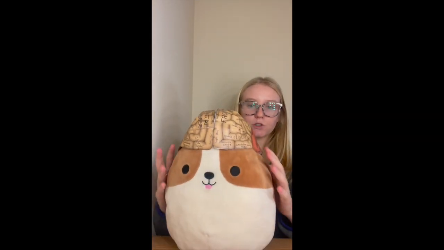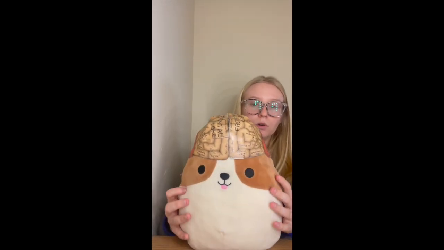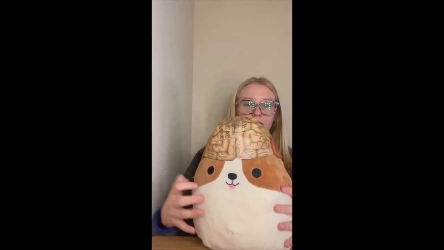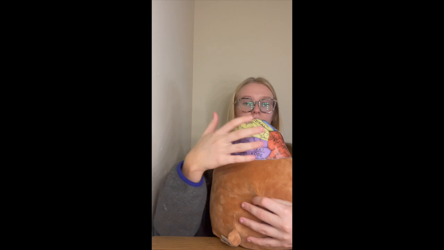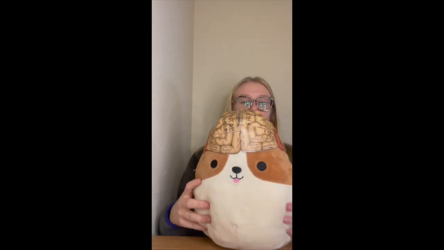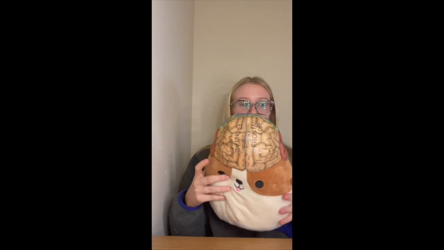Alright, so we're going to start off with neurology, and we're going to go over the anatomy of the brain and the lobes of the brain. So today I have my Squishmallow assistant here to help us go over that. So starting off, just to orient us, this is the front of the brain, and posteriorly we have the back of the brain. The brain is split into two hemispheres, a right hemisphere and a left hemisphere.